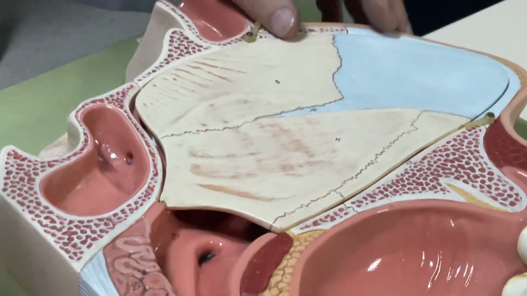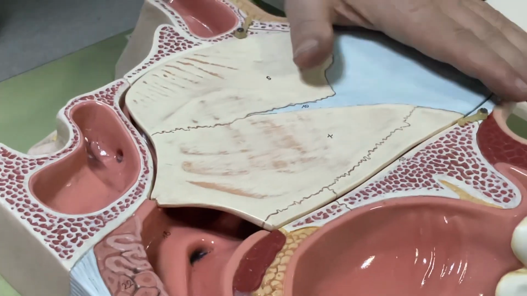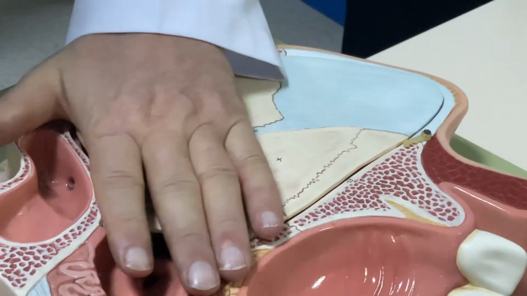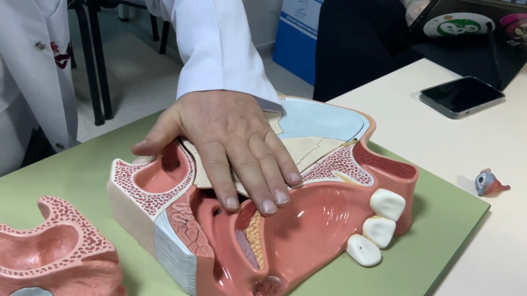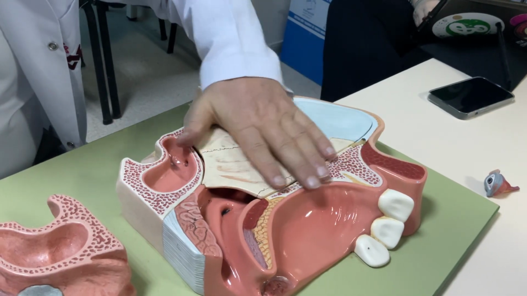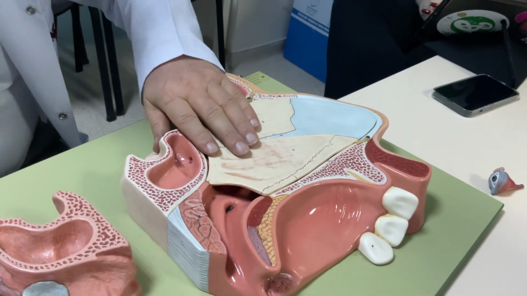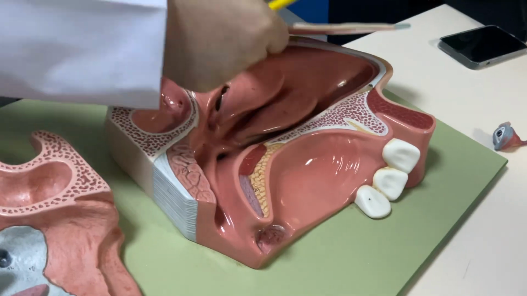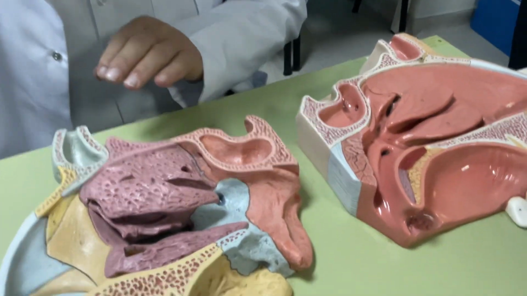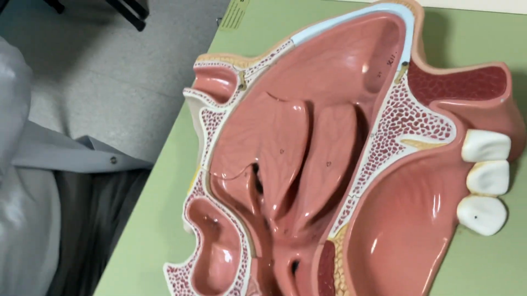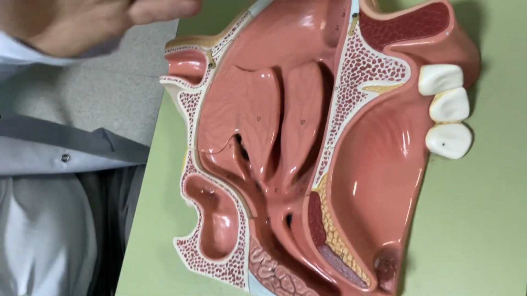Okay? And this is covered by a respiratory mucosa and olfactory mucosa. Now, the most complicated wall of the nasal cavity is its lateral wall.